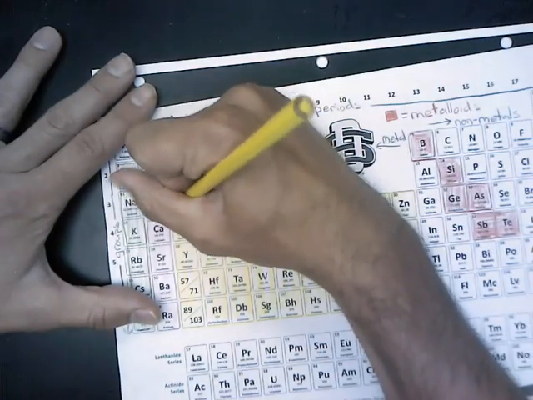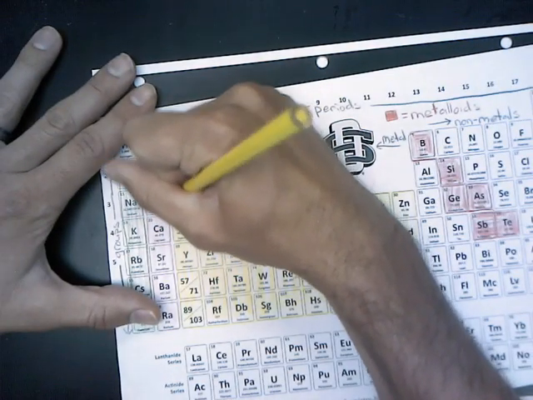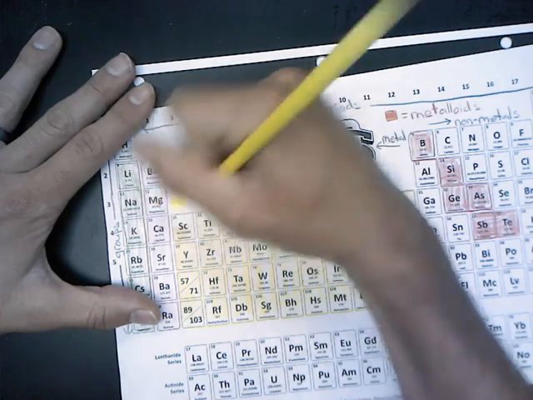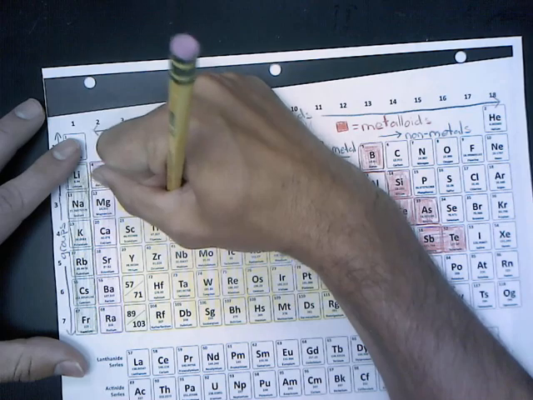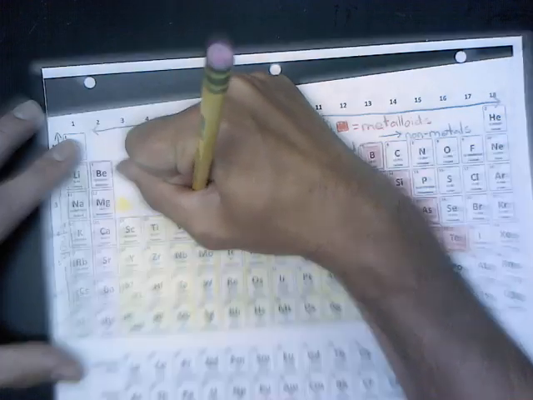So in yellow here, and yellow's hard to see, so I'm going to write this in pencil, but the yellow elements here are transition metals.